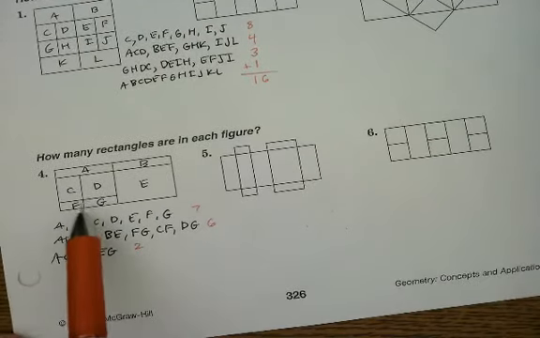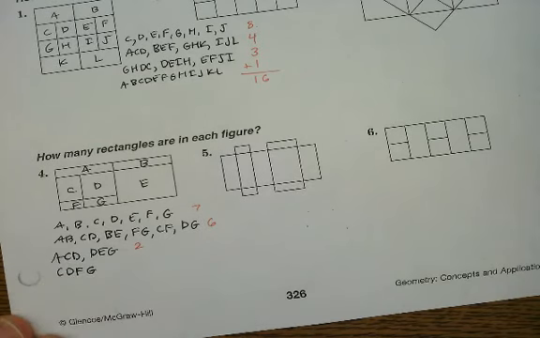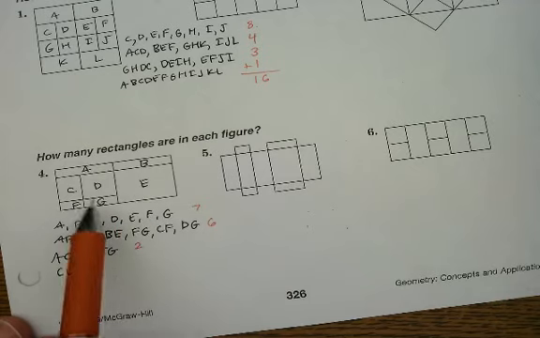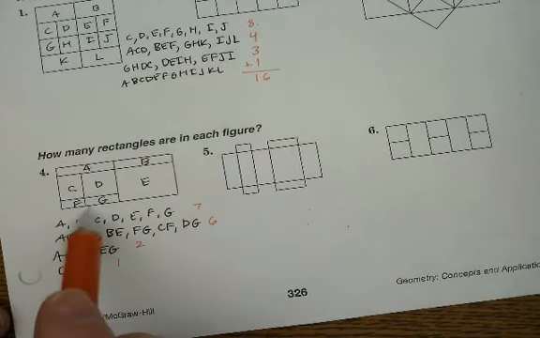Now, we need to go with 4 letters at this point. So our 4 letters could be C, D, F, G. That might be all as well. So you can see how this gets more complicated, but this is the most efficient way to do it and go through and check to make sure you have everything. So we'll say there's just 1 there with 4 letters.